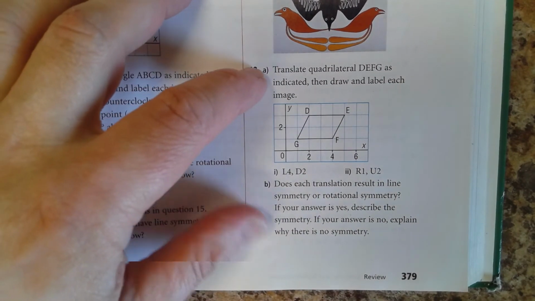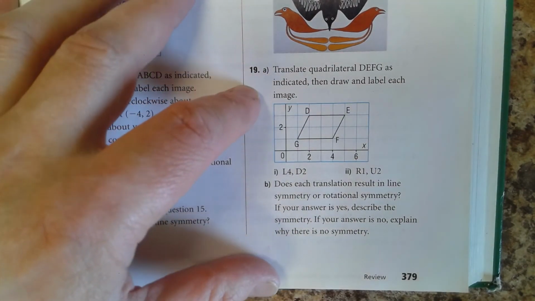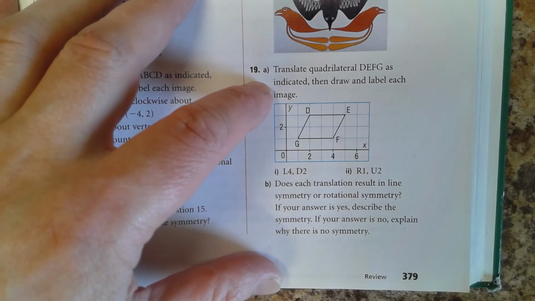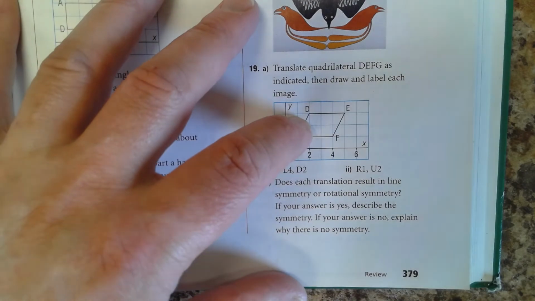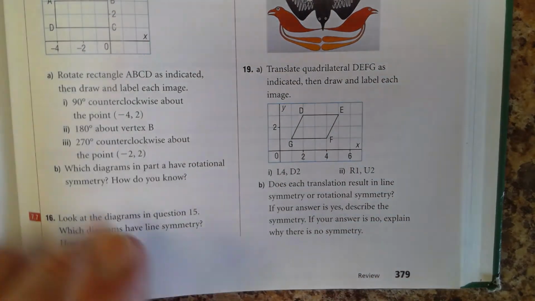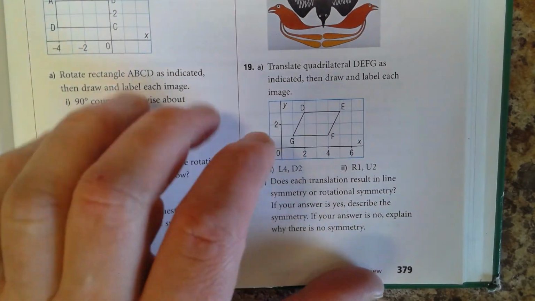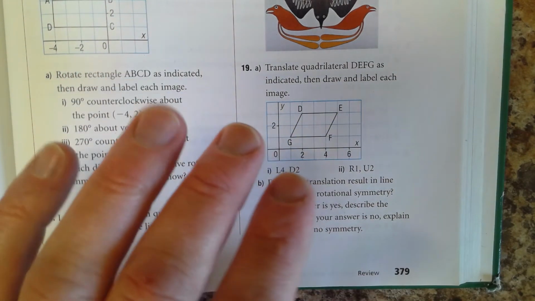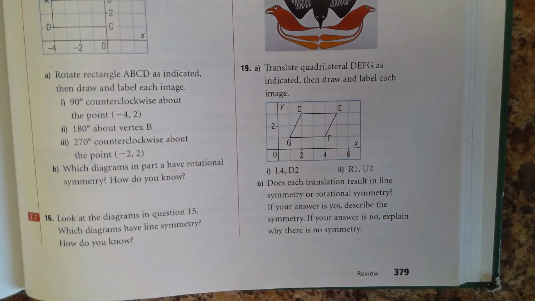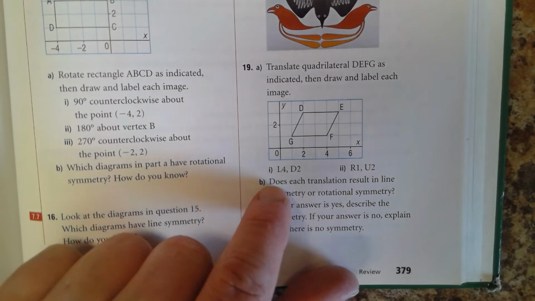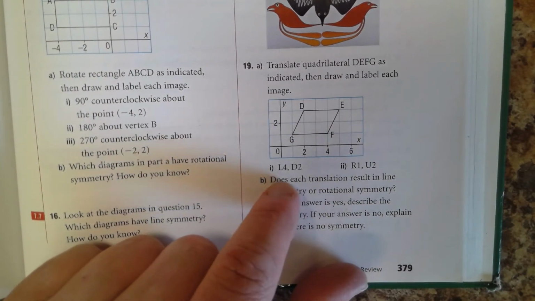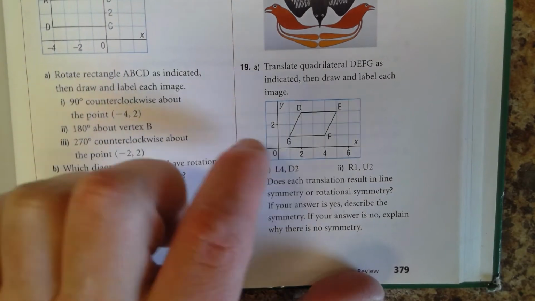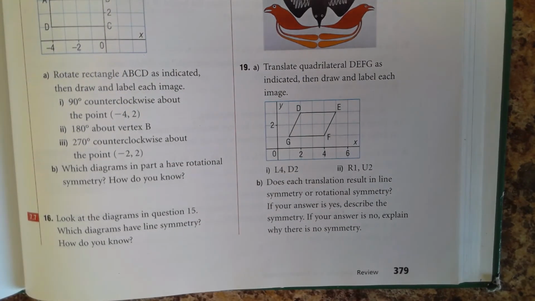Translate quadrilateral DEFG. This is number 19. As indicated, then draw and label each image. There's your original shape. I would do this two separate times. I would make the original shape, make the new one, then I'd go to a new part of my grid, make the original shape again, make the new one again. So here, you take the shape, move it 4 spaces left and 2 down, and you do that for each point, make the shape again.